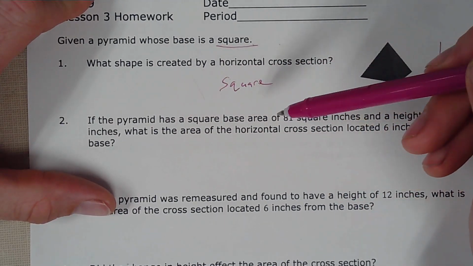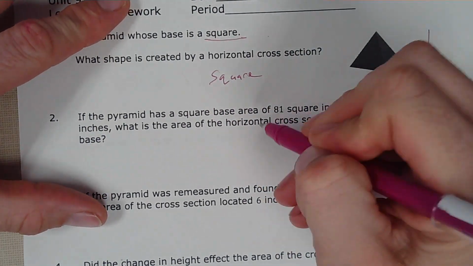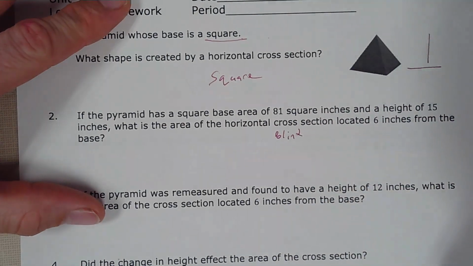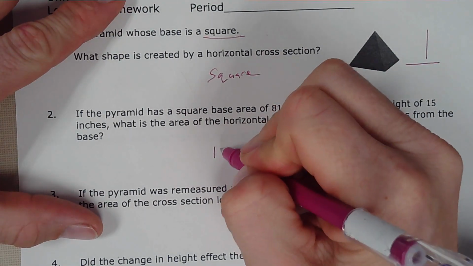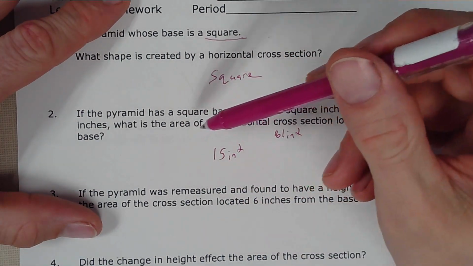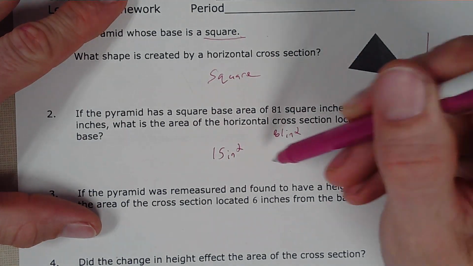If a pyramid's square base is 81 square inches, and the height is 15 inches, what is the area of the horizontal cross section 16 inches from the base?